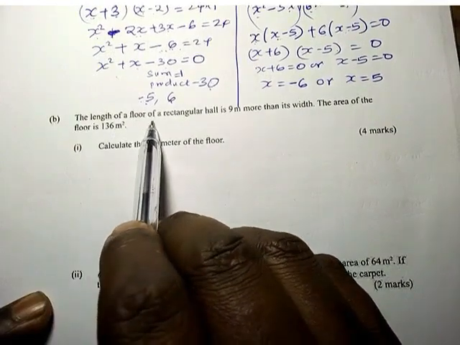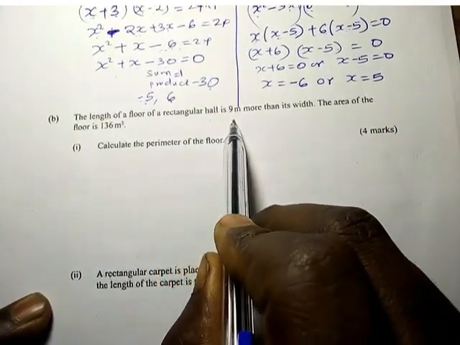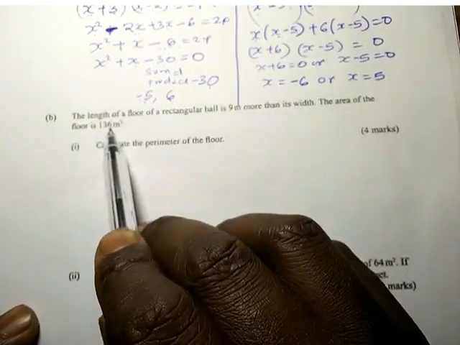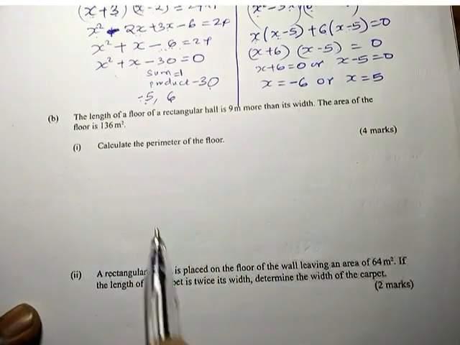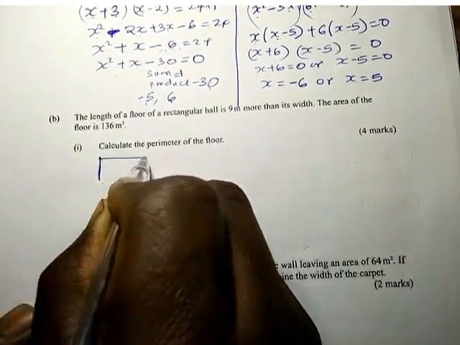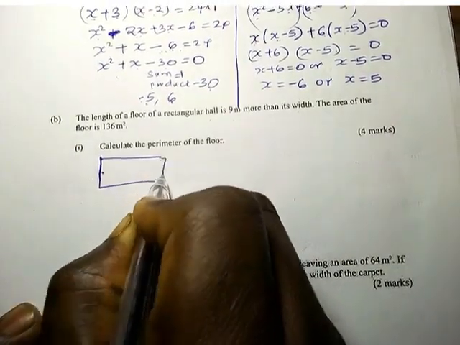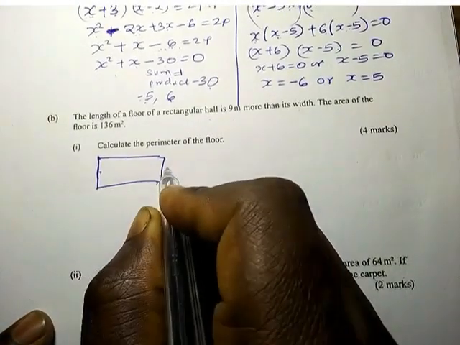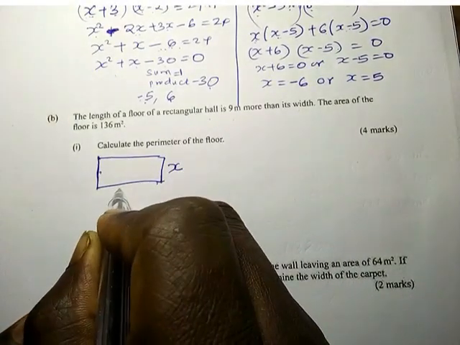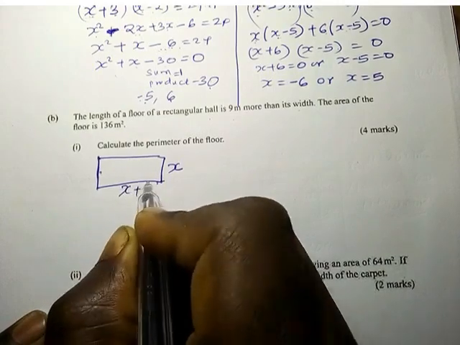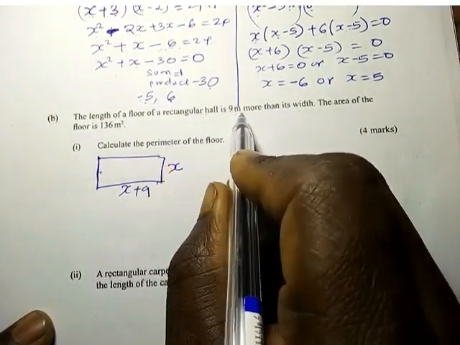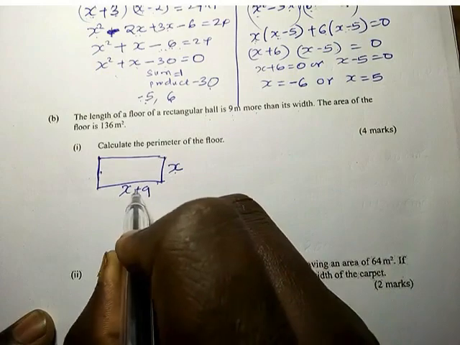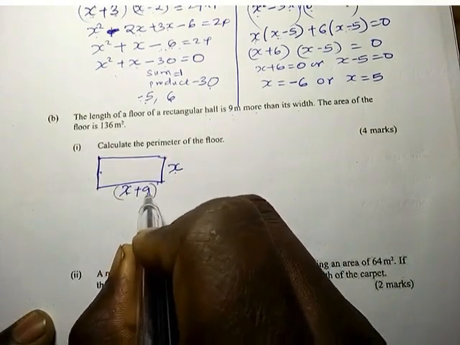The length of a floor of a rectangular hall is 9 meters more than its width. The area of the floor is this. Calculate the perimeter of the floor. So this is a rectangle. From here up to here is the width, from here up to here is the length. So if the width is x, then the length is going to be x plus 9, because tumeambiwa the length is 9 more.